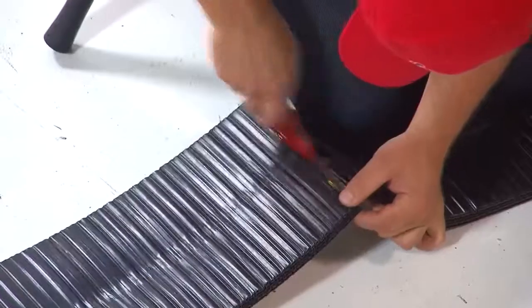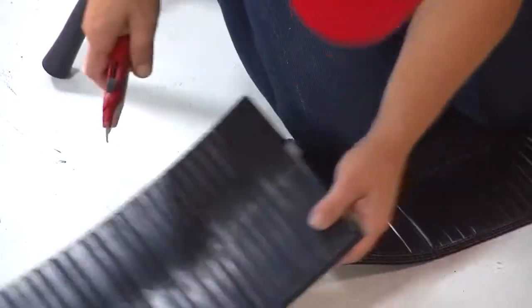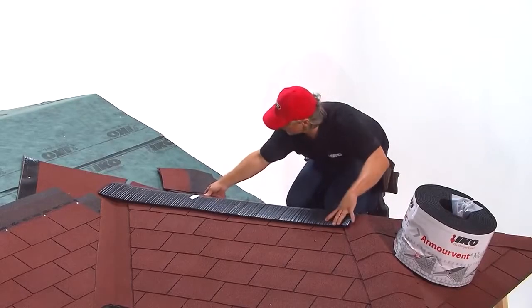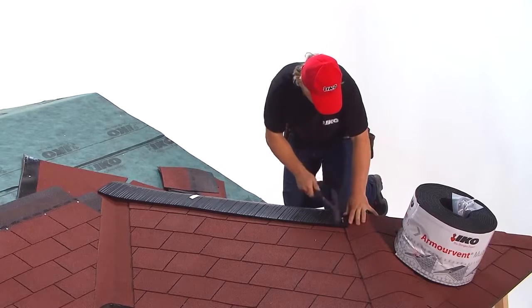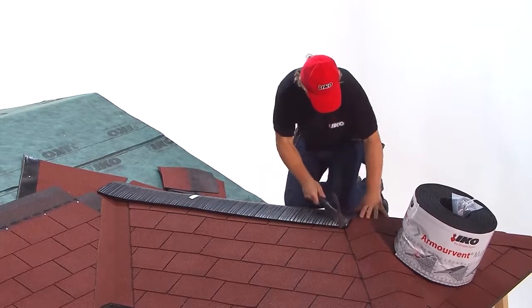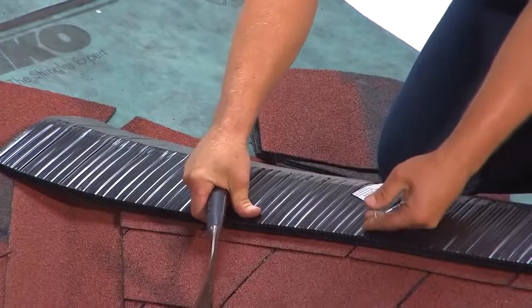Trim off a piece from the armour vent multi-plus roll. Make sure the vent covers the nails of the last installed shingle row and is close fitting to the previous visible section of shingles.